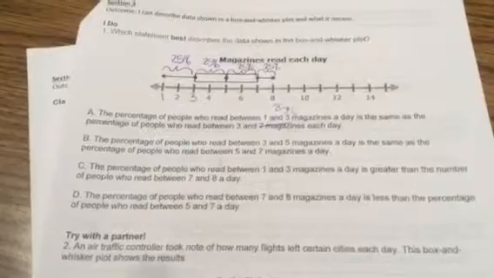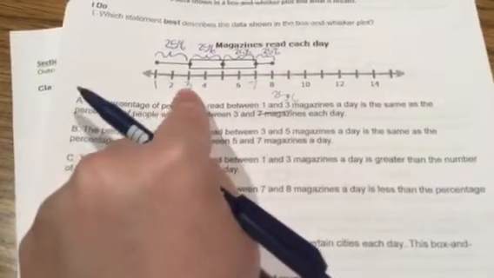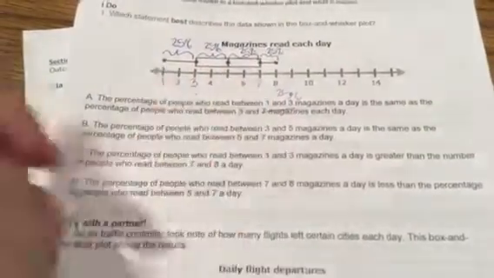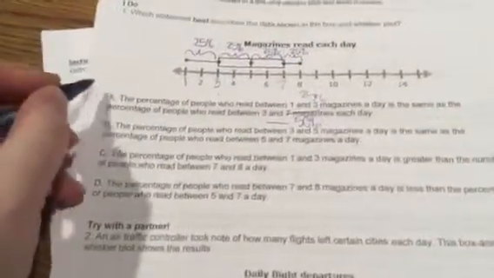Is the same as the percentage of people who read between 3 and, let's see, 7 would be here. When I look between 3 and 7, I see that that's 25 plus 25. That's 50% of my data points. 25% and 50% are not the same. So these are not equal. So I'm going to cross out answer choice A.